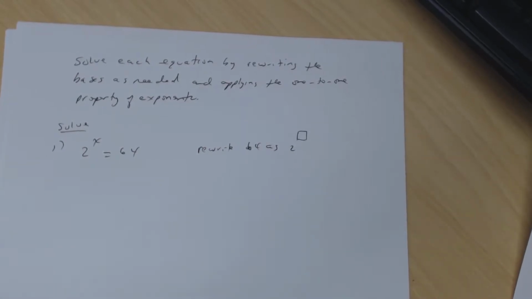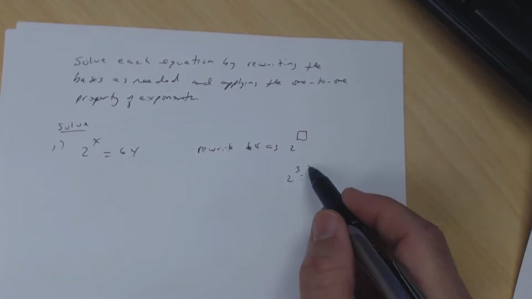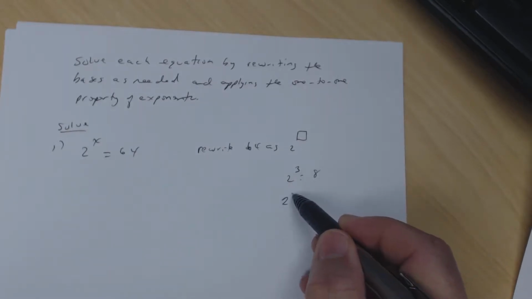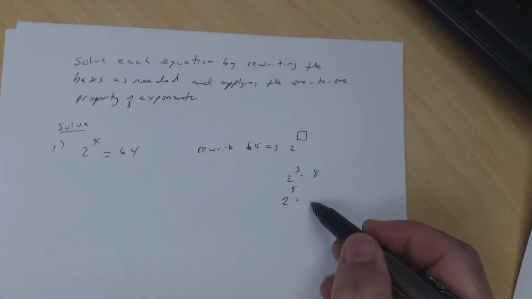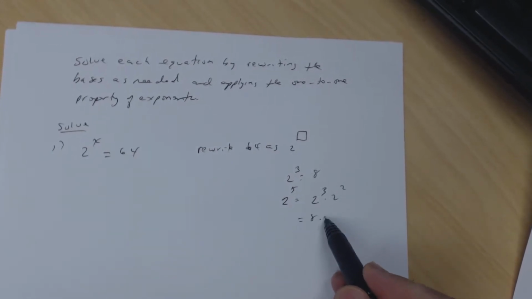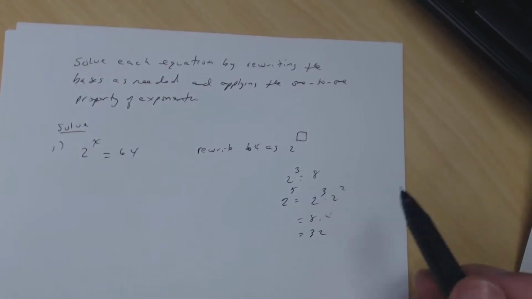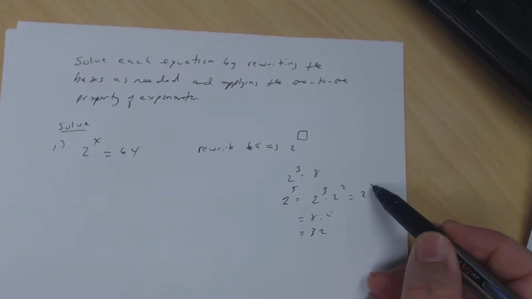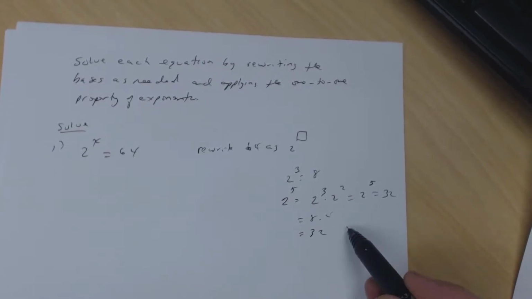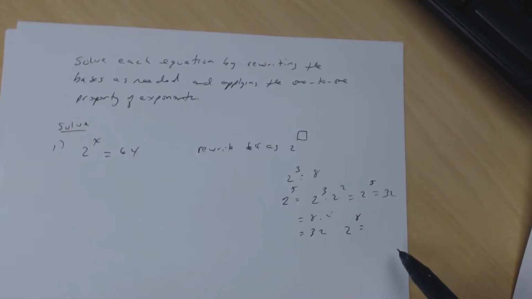You have to figure out what that power is. Let's think about 2 to the third. Does 2 to the third equal 64? No, 2 to the third is 2 times 2 times 2, which is 8. What about 2 to the fifth? That's 2 cubed times 2 squared. We already figured out that 2 cubed is 8 and 2 squared is 4, so that's 32. We're almost there. So 2 to the 5th is 32. What about 2 to the 8th? Let's figure out what that is.